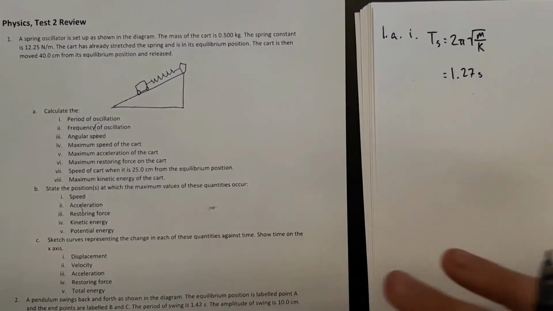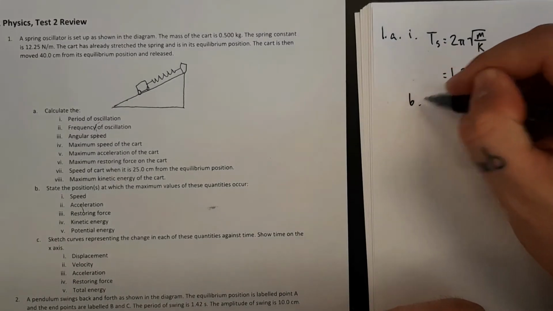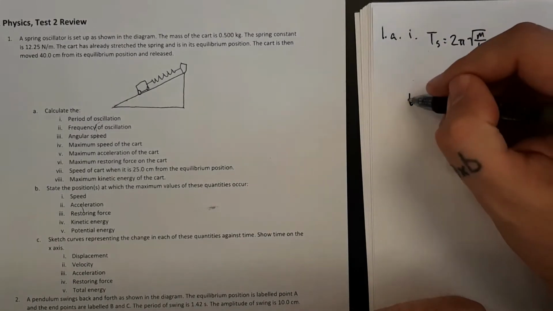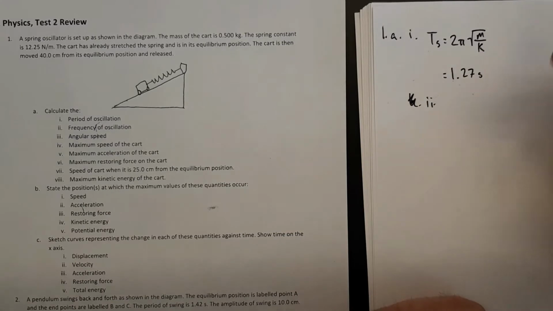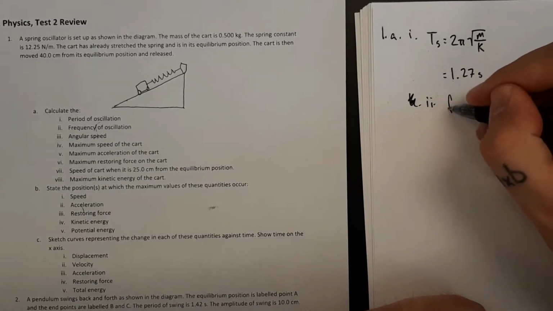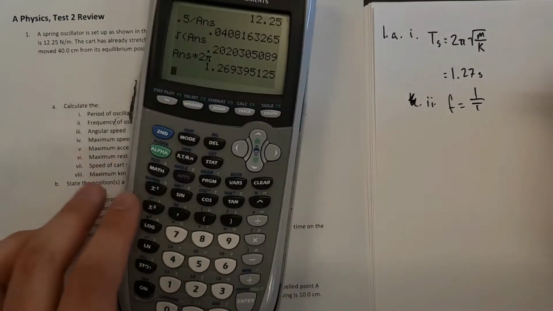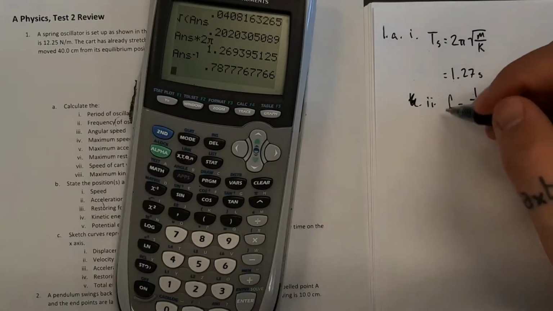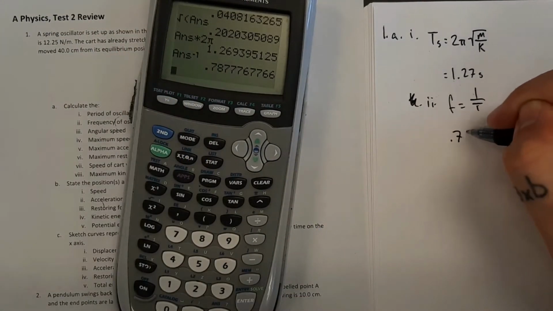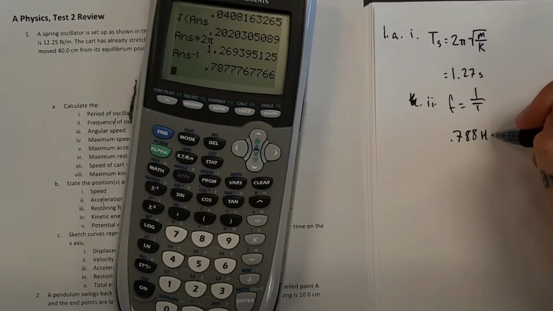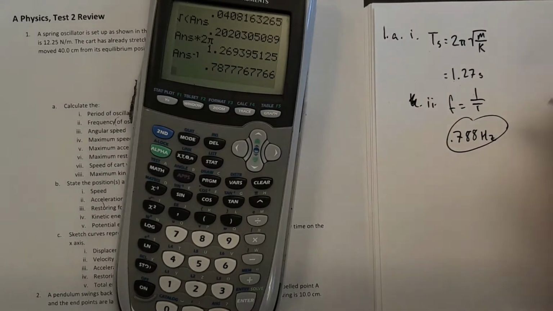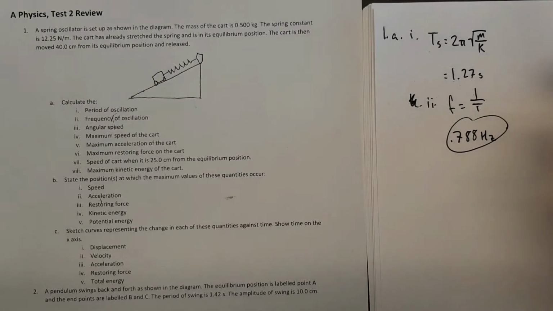Okay, now the frequency of oscillation. That's not B, it's II. There we go. Frequency of oscillation is just the inverse of your period, so 1 over that period we just found, taking that to the -1 power. We end up with a frequency of 0.788 hertz. You can also do seconds to the -1. That's perfectly fine as well.